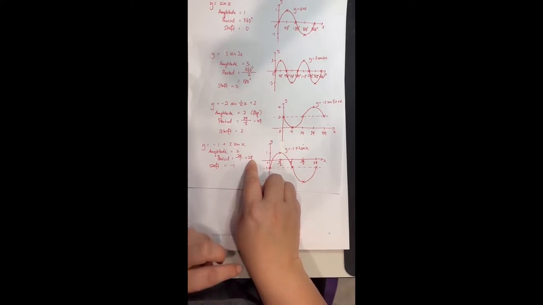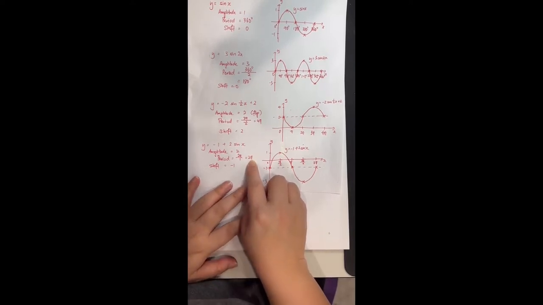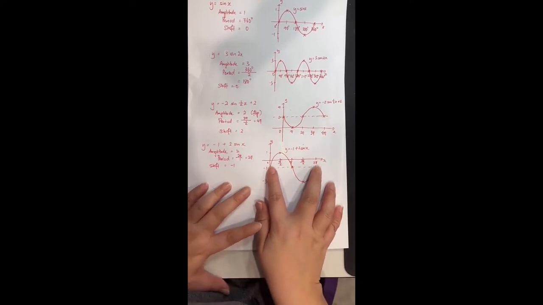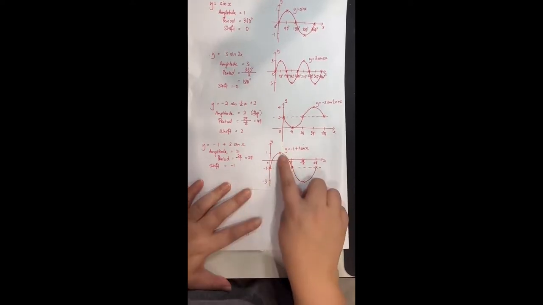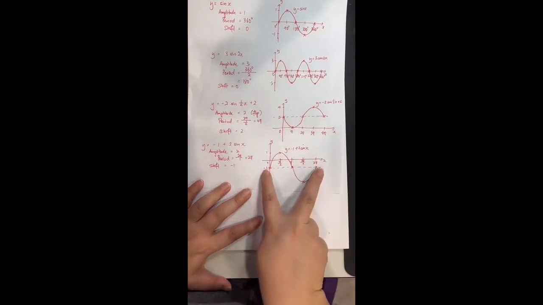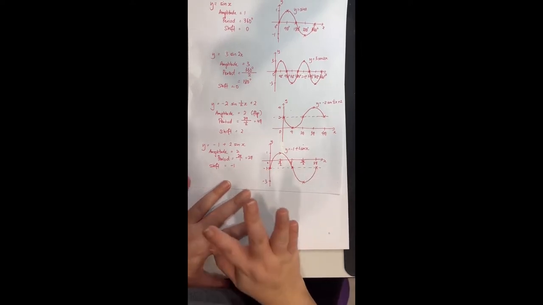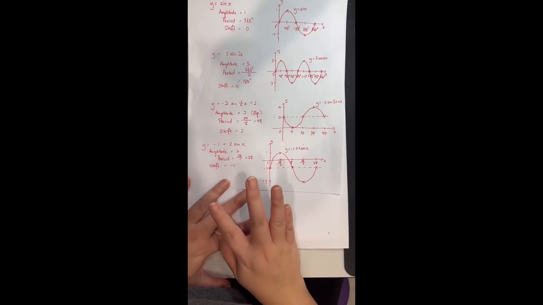How do you know where to start on the x-axis? I didn't start from the x-axis. My new x-axis now is y equals -1. Wait, I'm going to go through the tangent graph and cosine graph soon. So now I'm done with recapping and revising the sine graph.